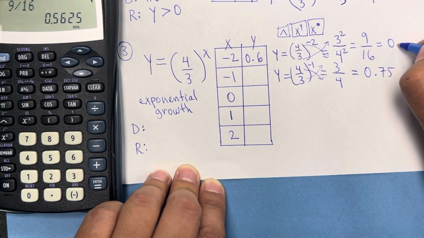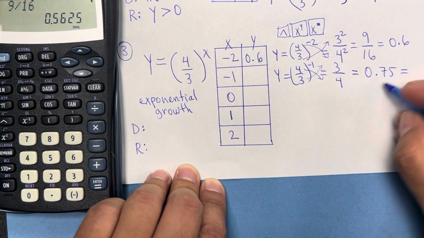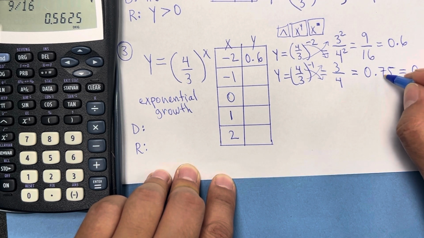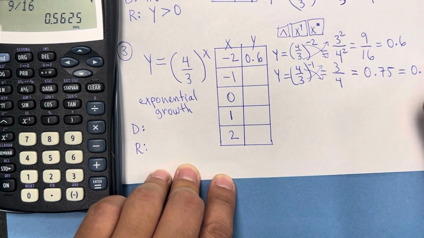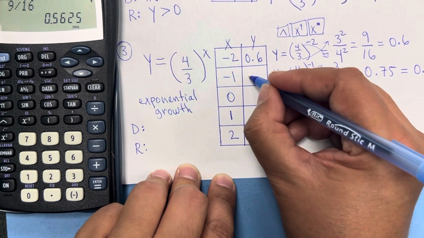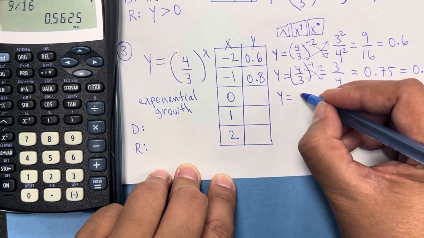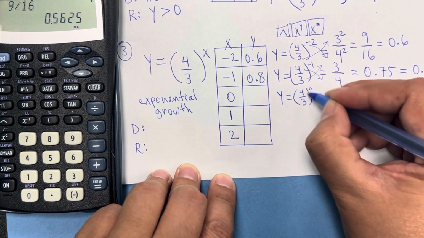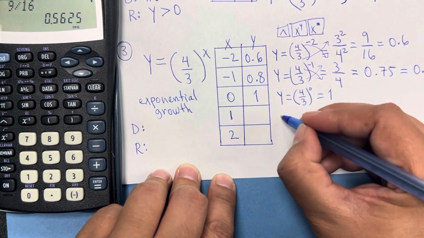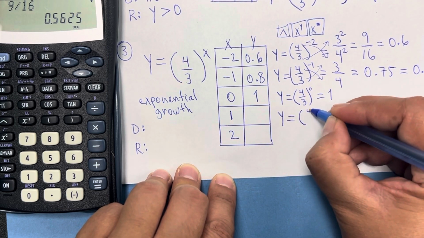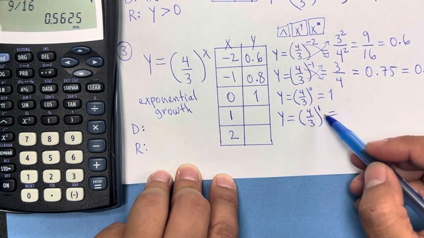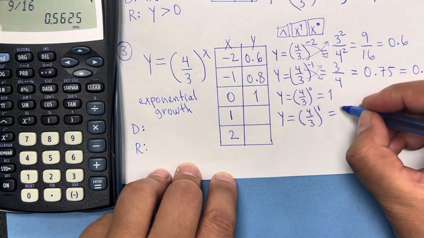And round it, you just add one more. Remember, if this is 5, 6, 7, 8, 9, then this goes 1 up, meaning that it becomes 8. Or 0.8. For the next one, 4/3 to the 0 power. Anything to the power of 0 is 1. For the next one, 4/3 to the power of 1. Anything to the power of 1 is just equal to that same number.